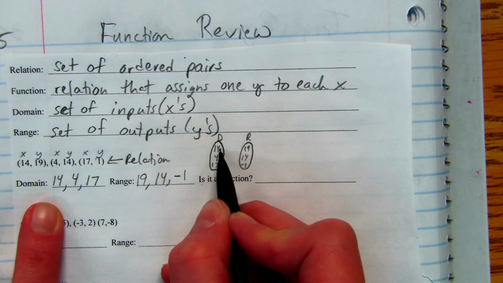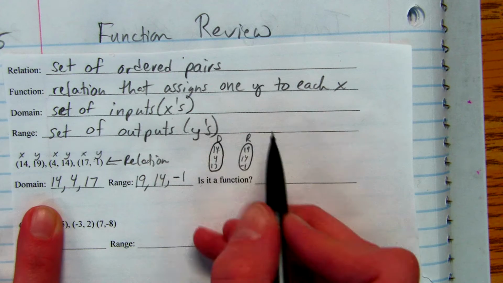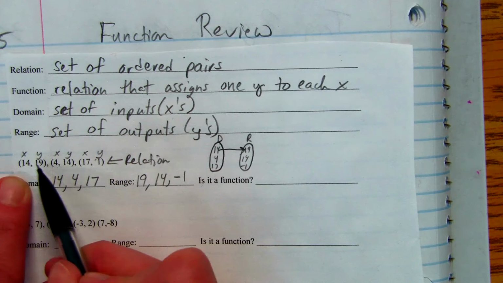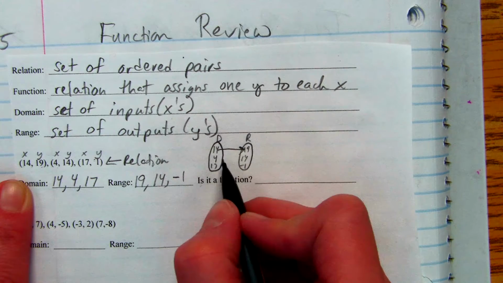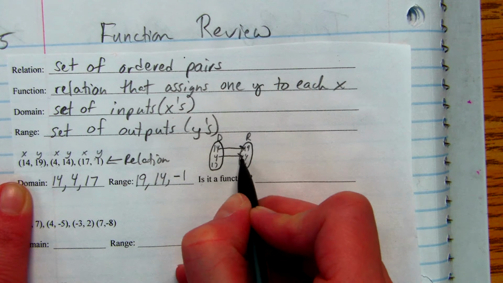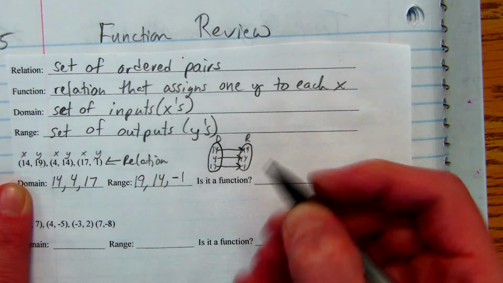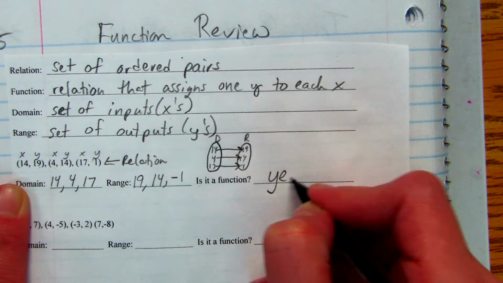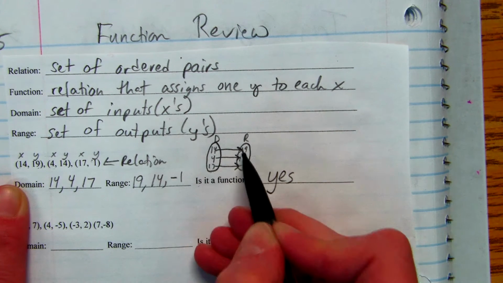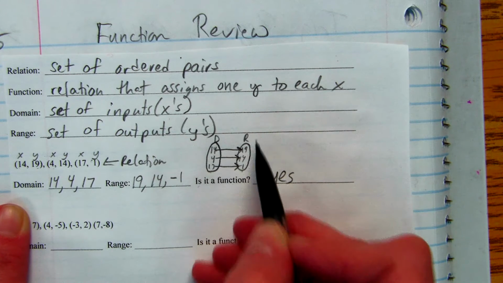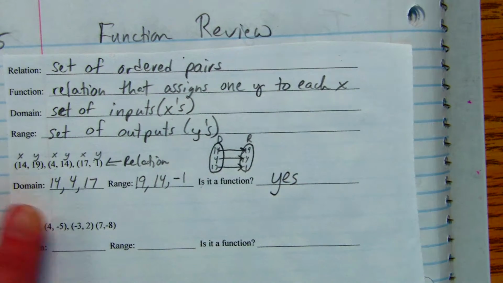So this is the x that's going into some equation that we don't know, and it's coming out with the output 19. That's why 14 and 19 go together, input, output. The 4 is going into an equation, we're getting out 14. 17 is going in, we're getting out -1. This is a function, we can say yes, because each input has a unique output. I'm not putting 14 in and getting 2 different answers. So we would say that that's a function.